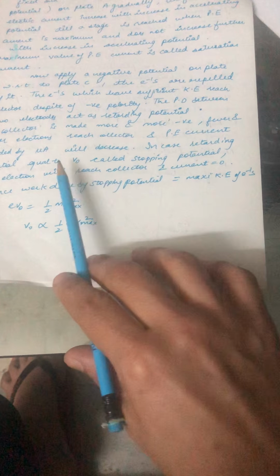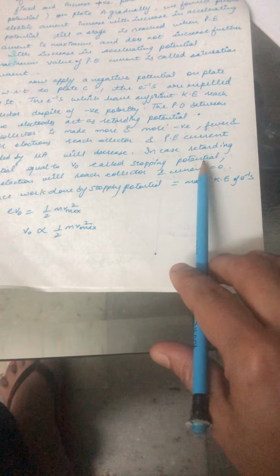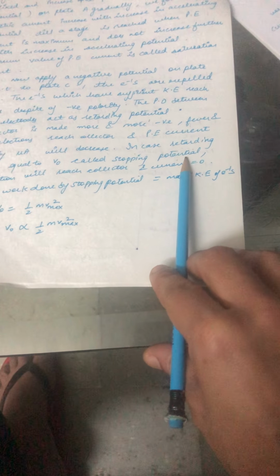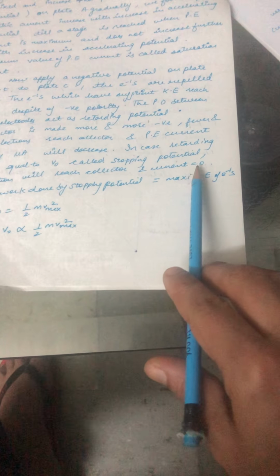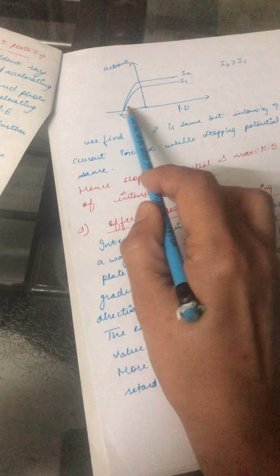So the retarding potential is equal to V naught, which is called the stopping potential. Stopping potential is just another name for the retarding potential. No electron will reach the collector and current will be zero. So they said, when you increase this negative potential, what will happen?